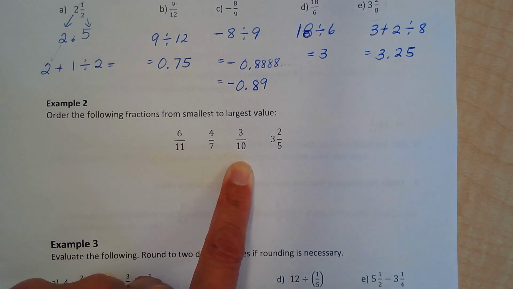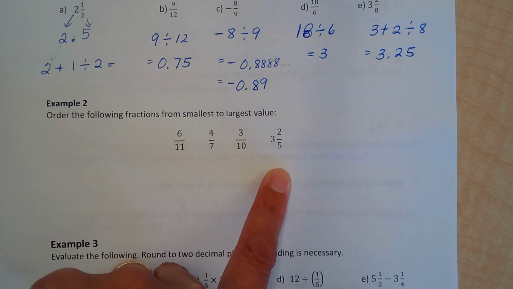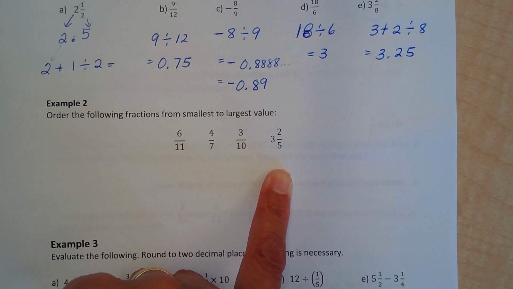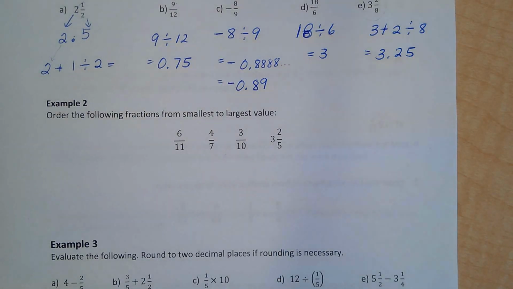And now this group, what's 4/7? 4 divided by 7 equals 0.57. 2 decimals. 0.57.